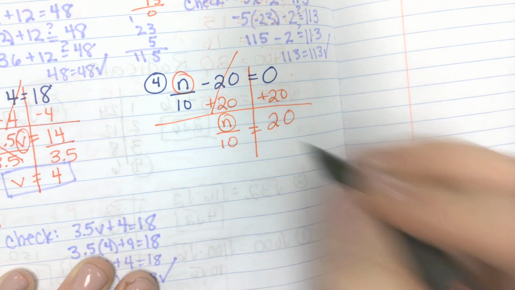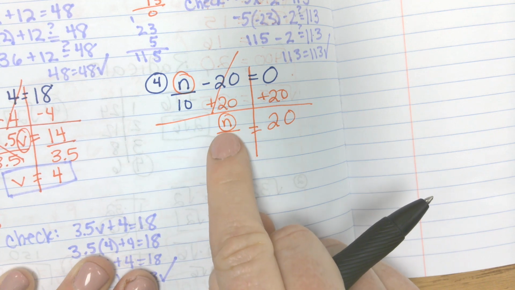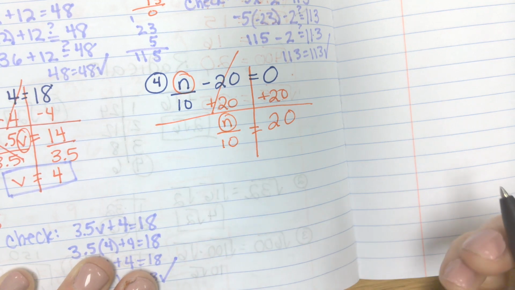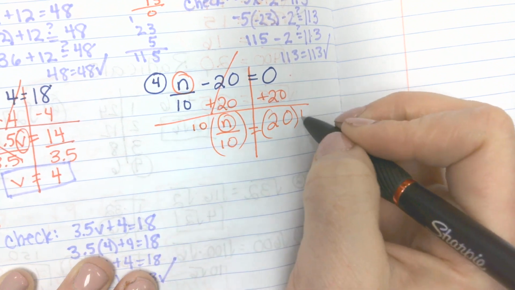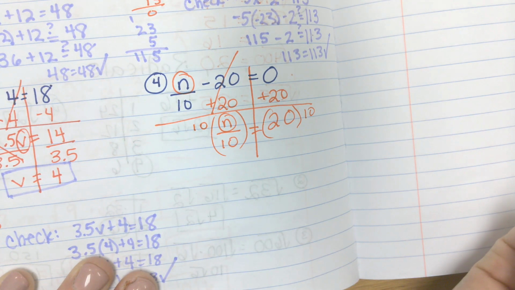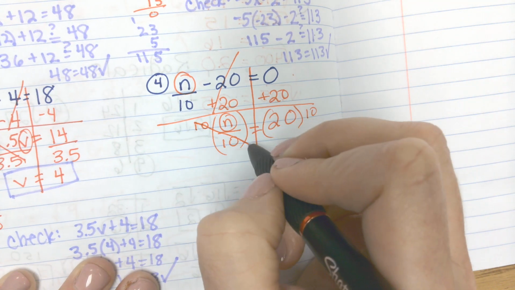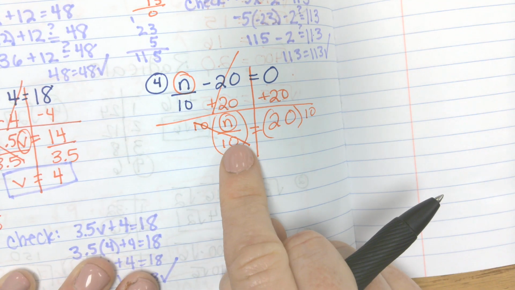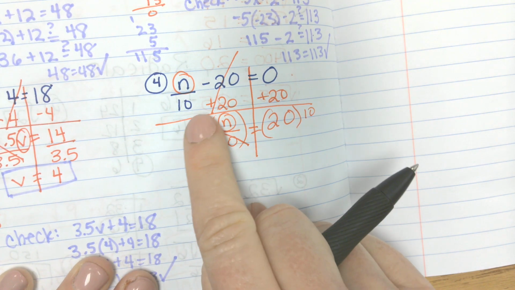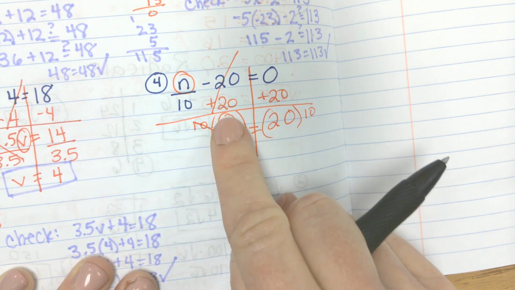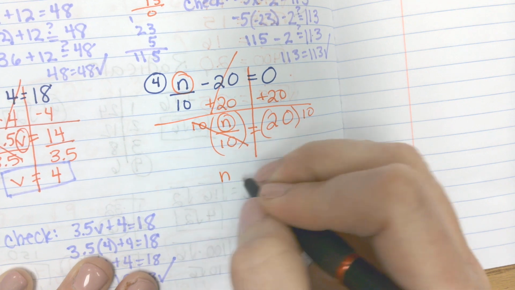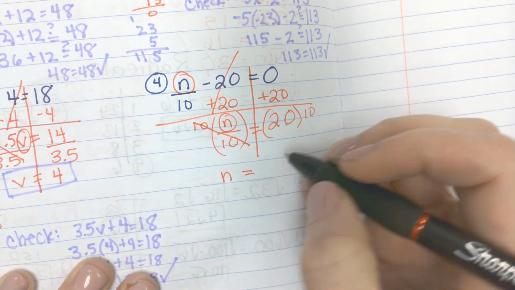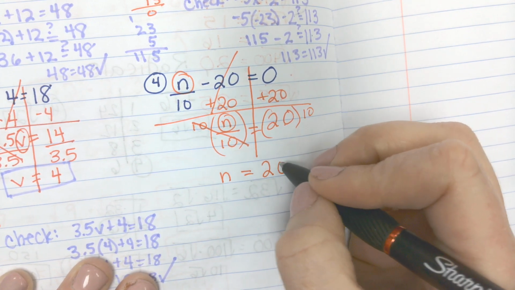Still trying to get n by itself. The operation that's happening between n and 10 is division. So we're going to multiply by 10 on both sides. So the way you know what you're multiplying, dividing, adding, or subtracting is on the inside. All right, so this is n equals 20 times 10 is 200.